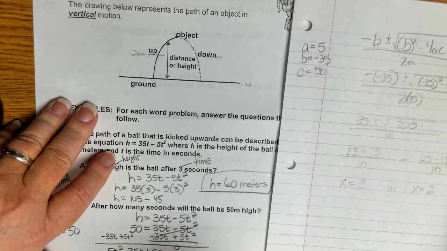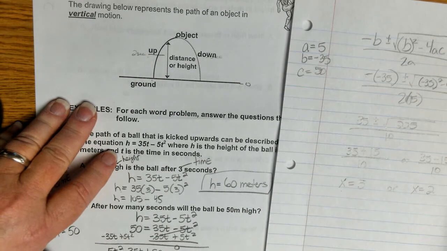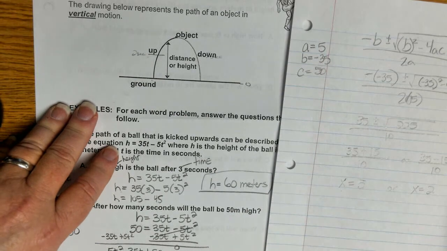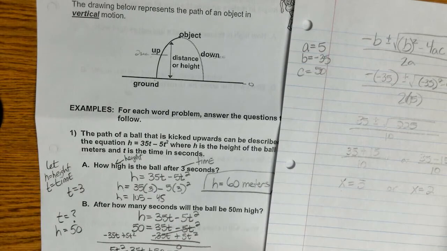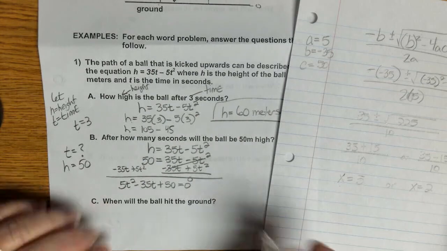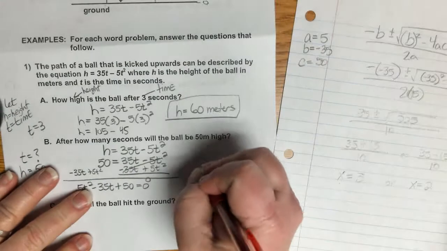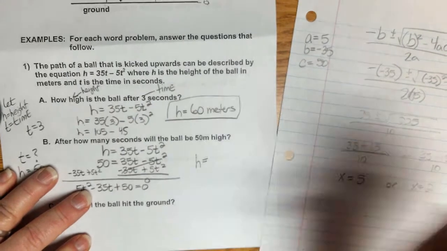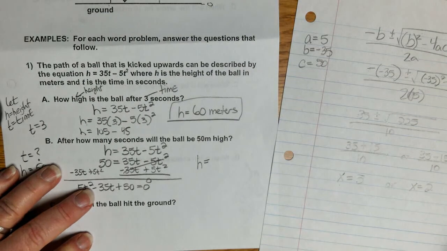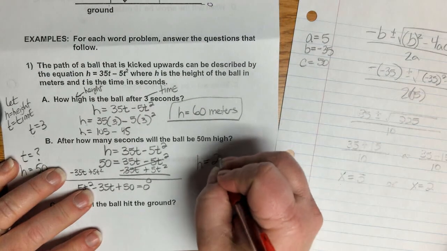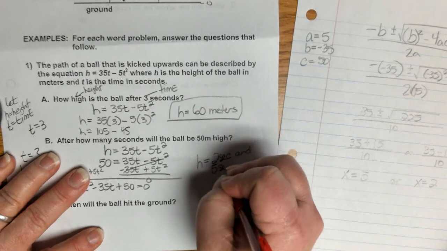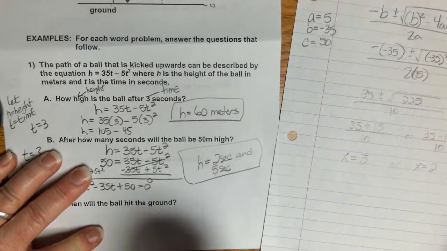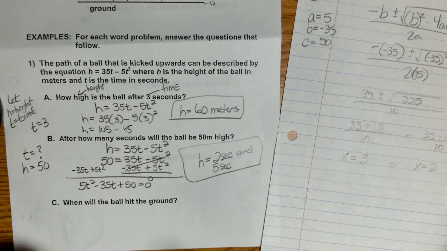Remember, a parabola is always going to hit that same y or x value twice, okay? So h is equal to 2 seconds and 5 seconds.